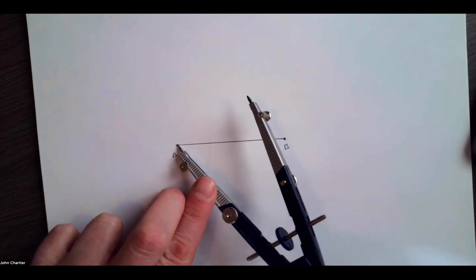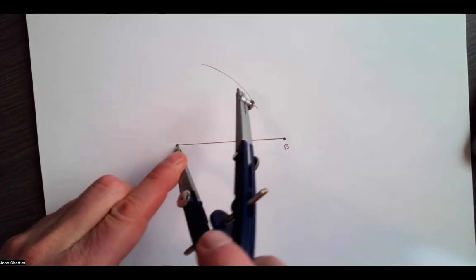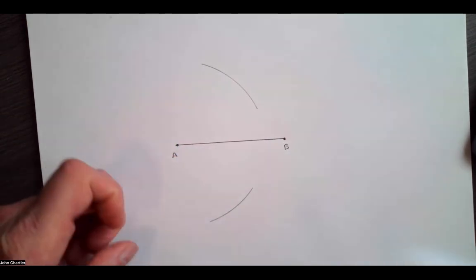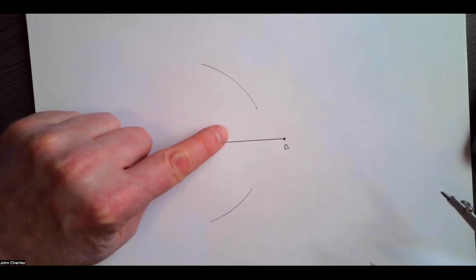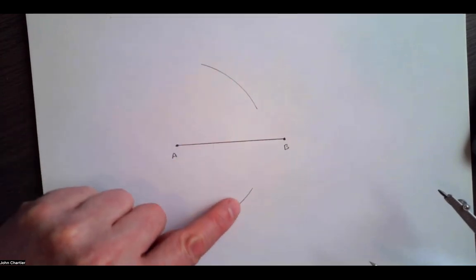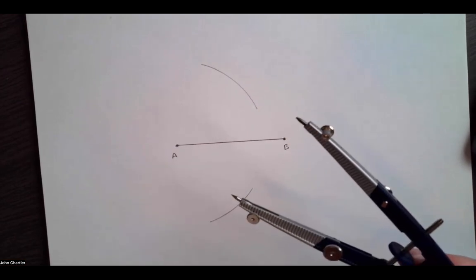I'll pick A. Put the pointy part on A, and I'm going to draw an arc above, and I'm going to draw an arc below. So it looks something like that. Now, I know that I'm going to have a perpendicular bisector, so it's going to be somewhere in the middle. So I just want to make sure my arc is directly above where roughly the middle is, say above and below, okay?